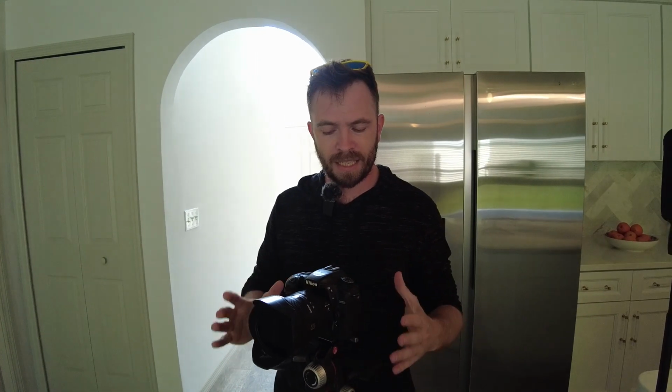A range of what? Focal range? Yeah, focal range. 10 is pretty wide and 20 is also wide, but kind of zoomed in. So that's a decent range is what I'm trying to get to. You don't really need anything else that's fancy.